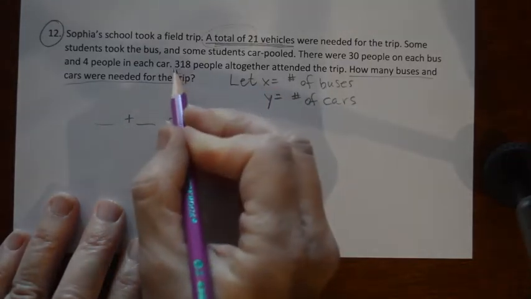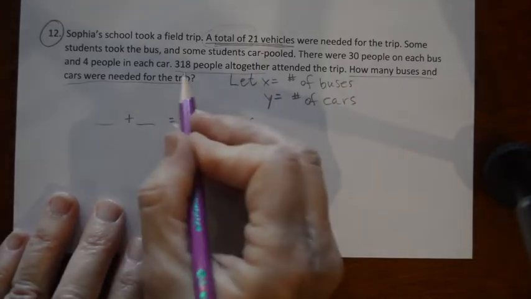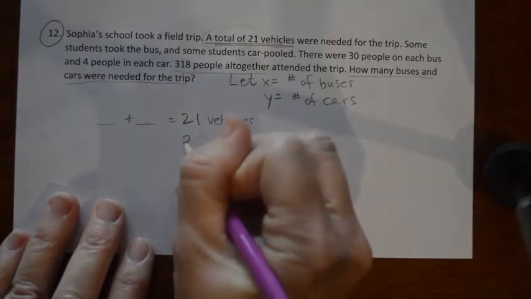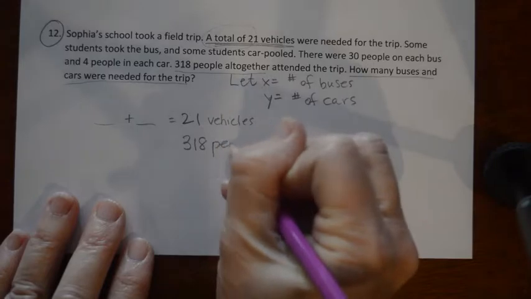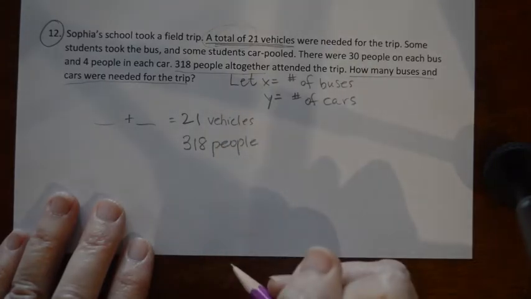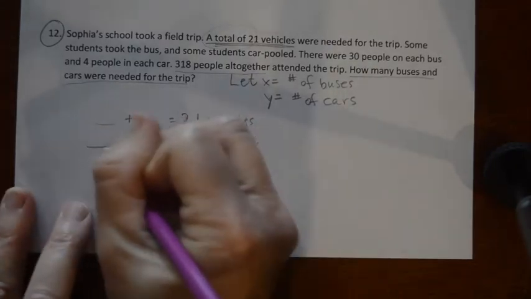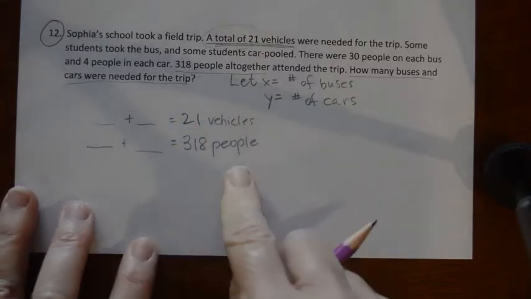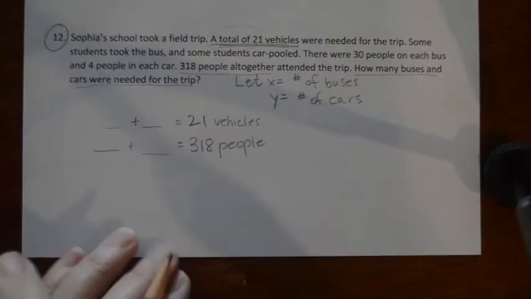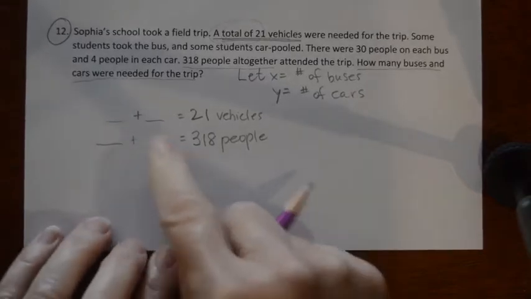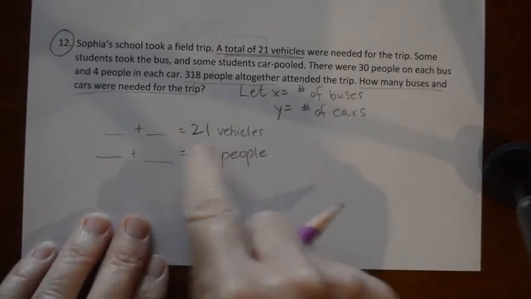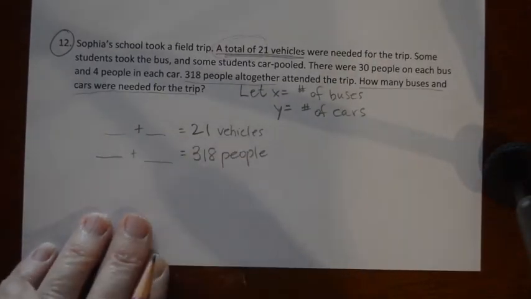And we also know that there are 318 people altogether. So this has to be people plus people equals people, and vehicle plus vehicle equals vehicle. So then we have to think, what equation could I write that tells me the total number of vehicles?